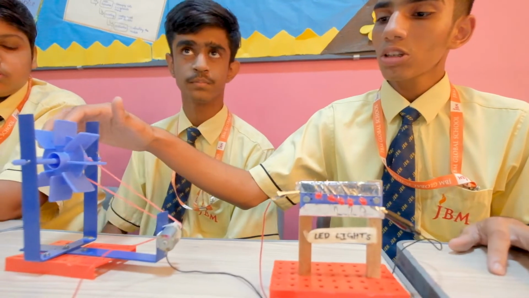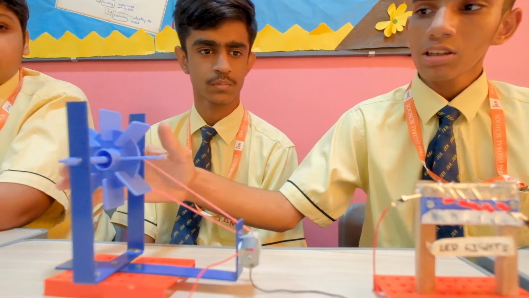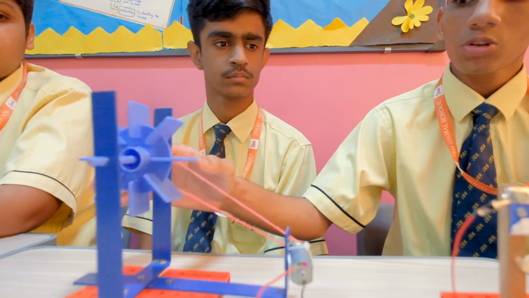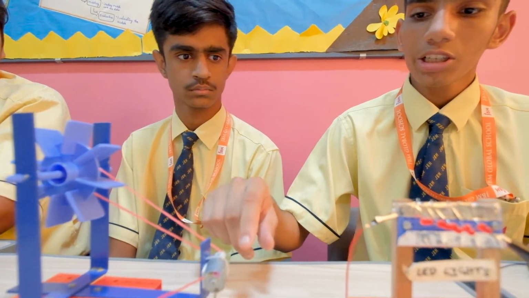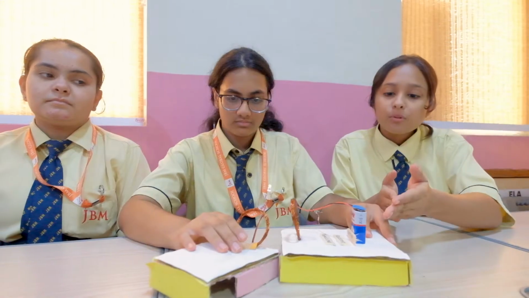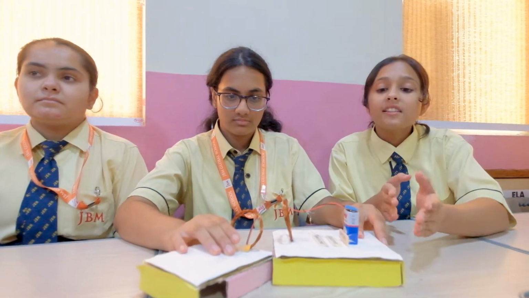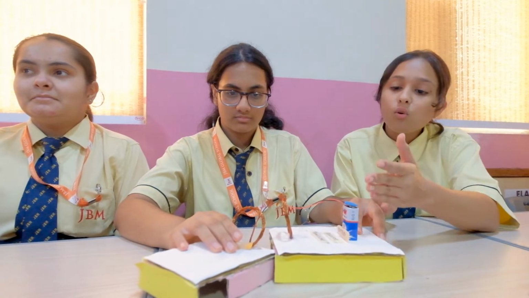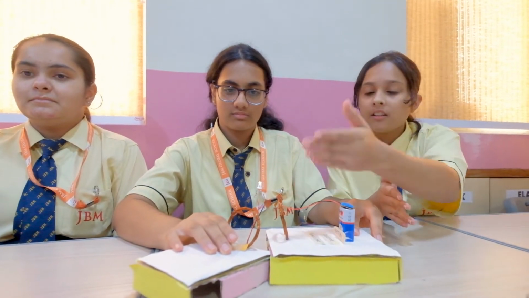When the water falls on the turbine, it moves the turbine, converting the kinetic energy of the falling water into mechanical energy, which is then converted into electrical energy, which glows the bulb like this. This process is called induction. This can be termed induction because there is no physical connection between the conductor and the magnet.